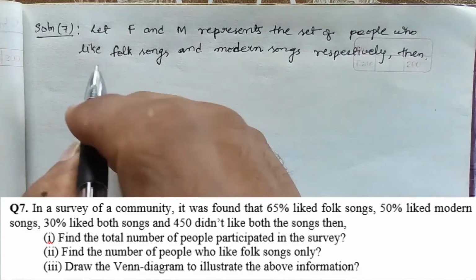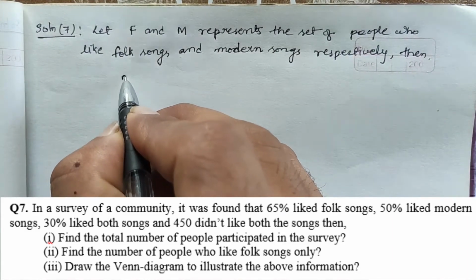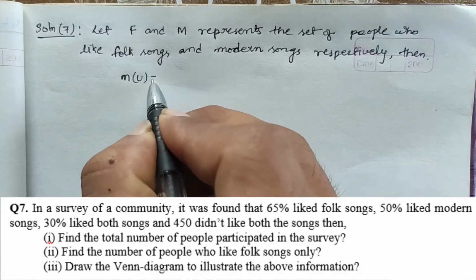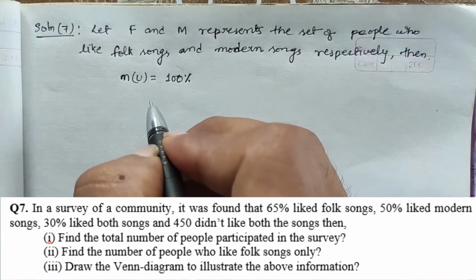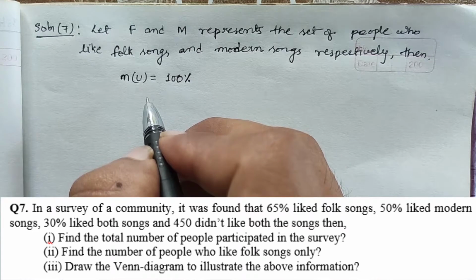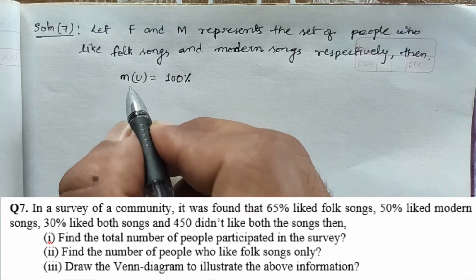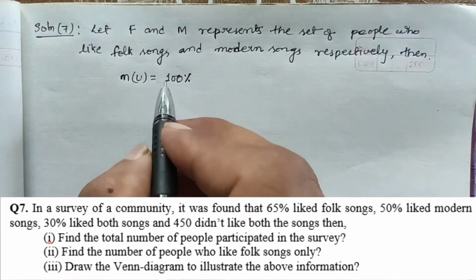Then what can we write? We can write NU. In the case of percentage, NU is 100%. NU is 100%, but in part I we have to find NU in number, not in percent.